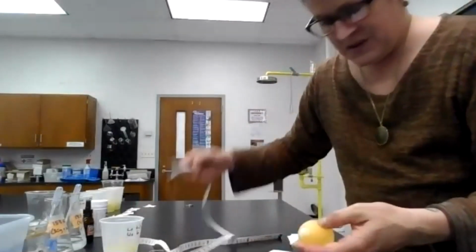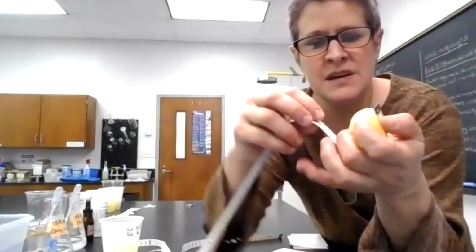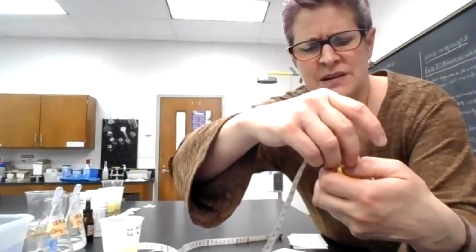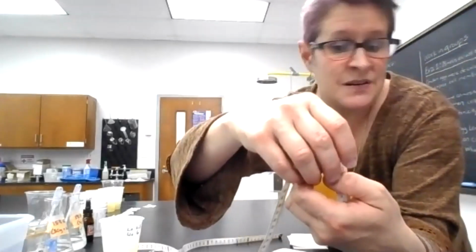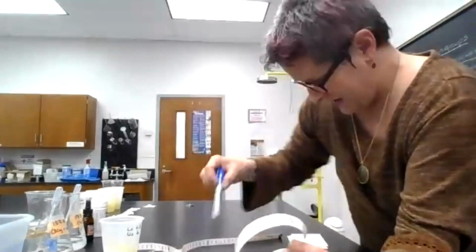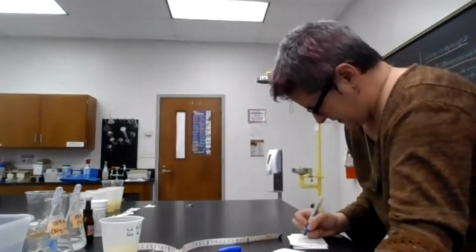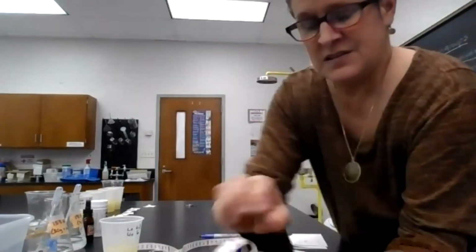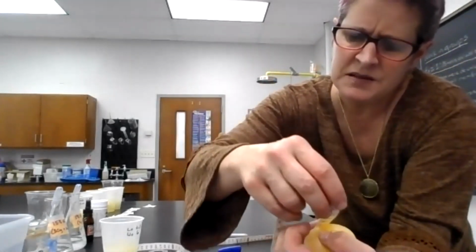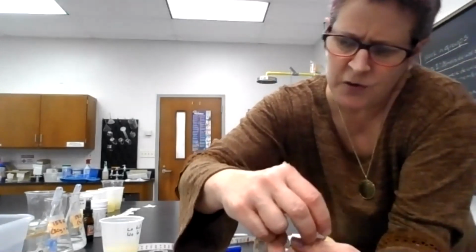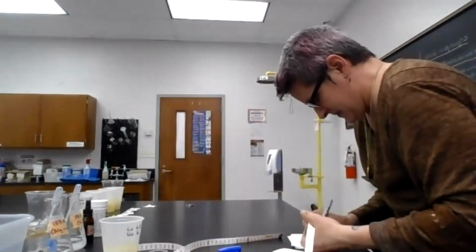I'm back. I have a clean egg, and now I need to measure it like I showed you. So here's my tape measure. I'm going to go from pole to pole around the egg, and it feels like it shrunk. Its new length after soaking in the syrup is 15. Let me write that down. 15. And its new width, here we go, is 13.